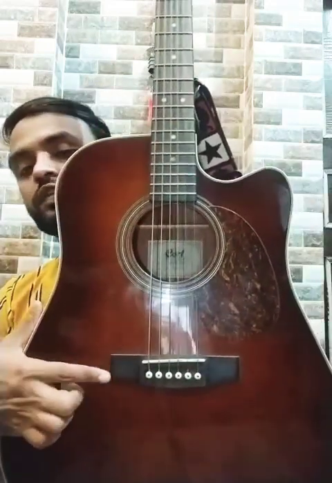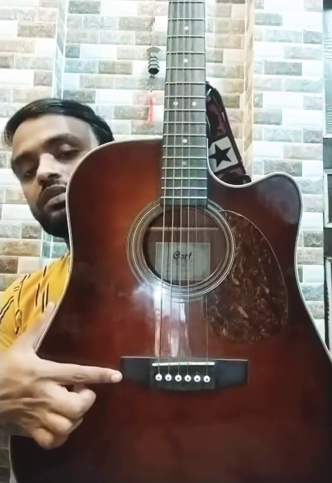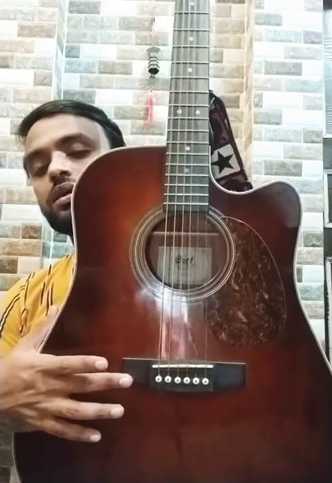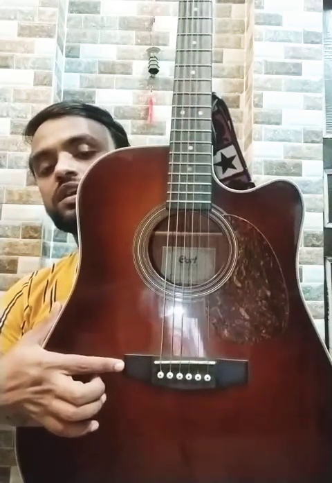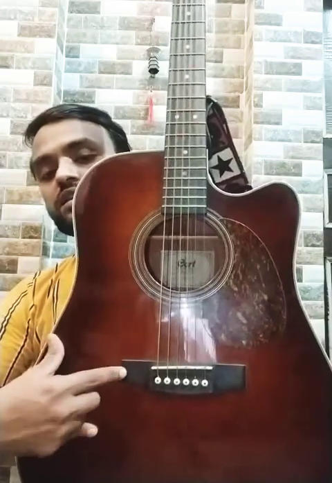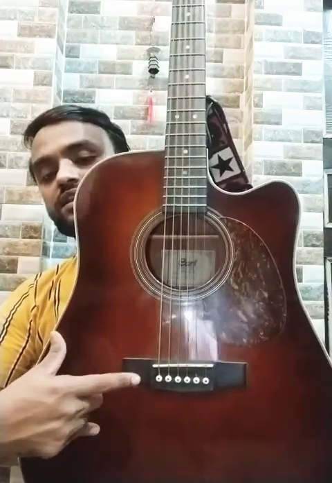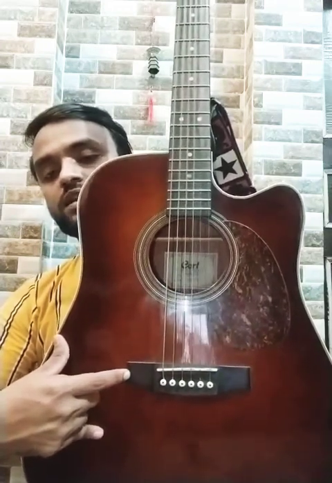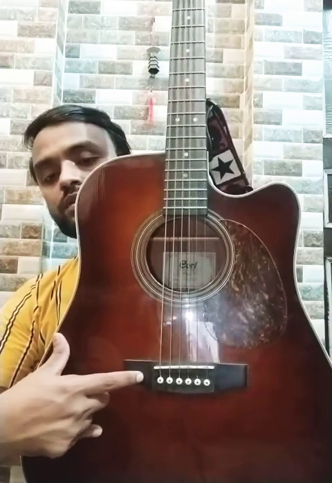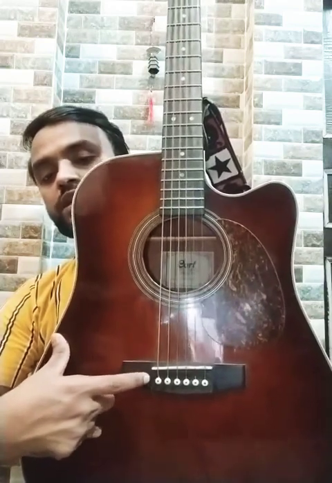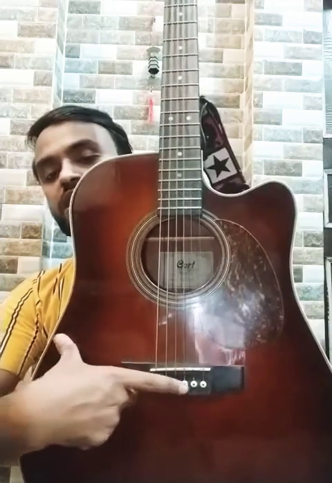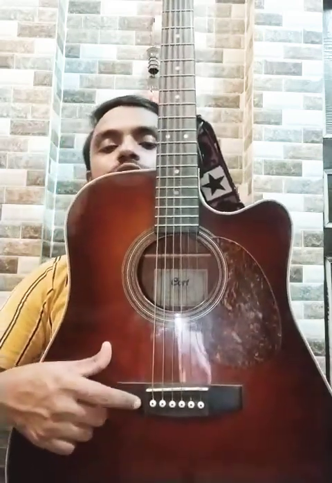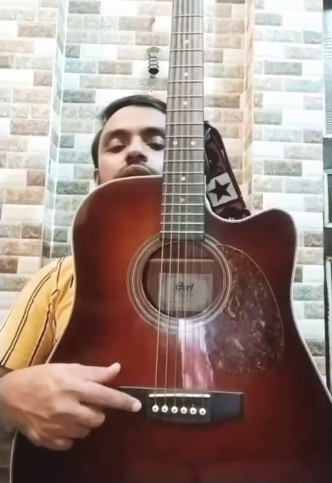Then we come to this section over here. This is called the bridge. If we notice properly, we will see this structure is actually like a bridge. Suppose I start moving my finger from this side, I can climb up. Then there is this bulge, then there is this platform kind of structure, and then there is a drop. So this structure actually looks like a bridge, and that is why it is termed a bridge.